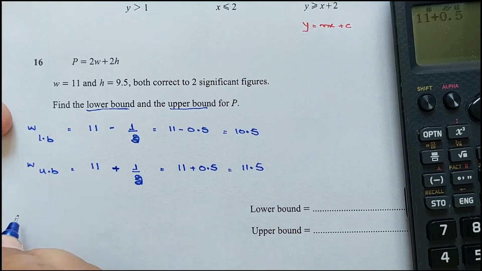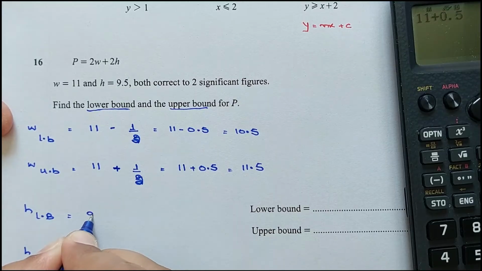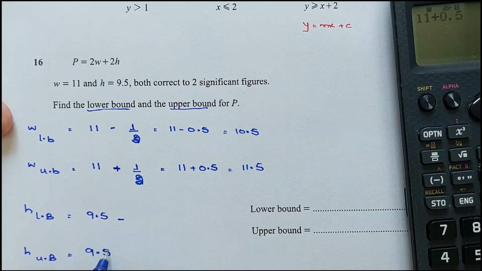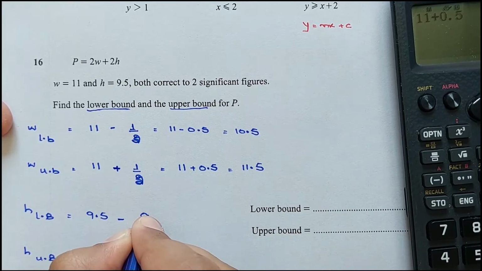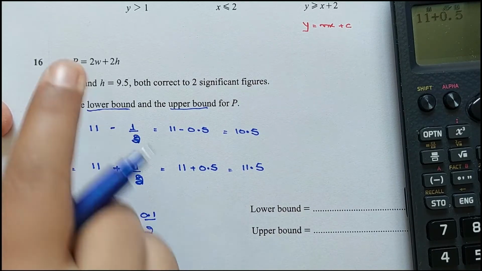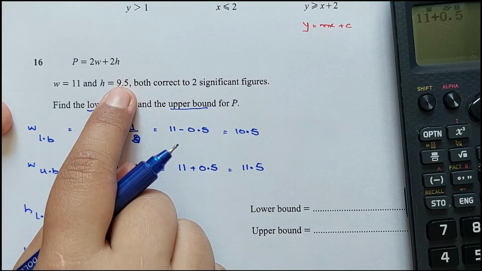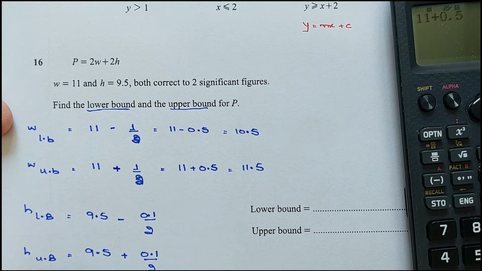Let's work on H. The H lower bound and the H upper bound, right? So again, this is 9.5. In lower bounds, we have to subtract some number, and in upper bounds, we have to add. The degree of accuracy is 1 decimal place, so this is 0.1 by 2. This is a whole number, so it is 1 by 2. This is the 1 decimal place, so it is 0.1 by 2. For 2 decimal place, 0.01. For 3 decimal place, 0.001, right?